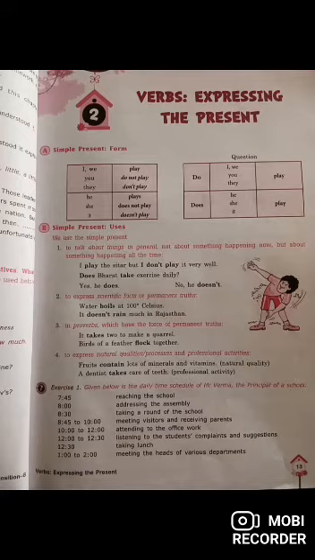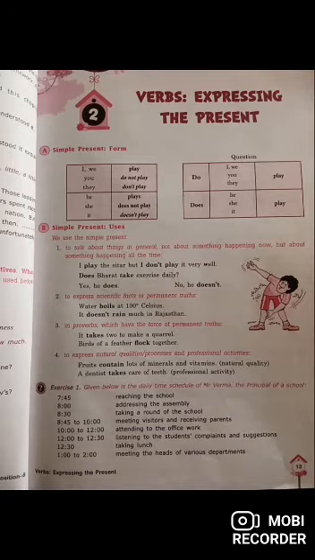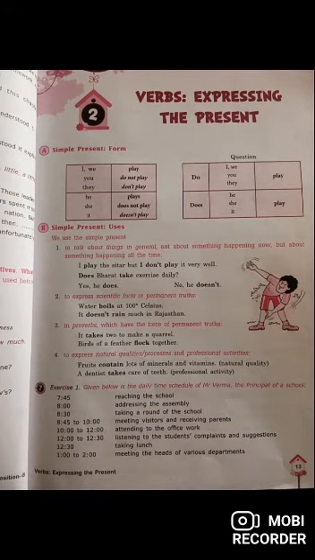Now come to the forms of verb in the simple present form. When you have I, we, you, they, you need to use play. In negative sentence, do not play or don't play, but the form of the word would remain same: play, play, play. Come to the next. With he, she, it it will change. It will become plays. You need to add s in the verb.